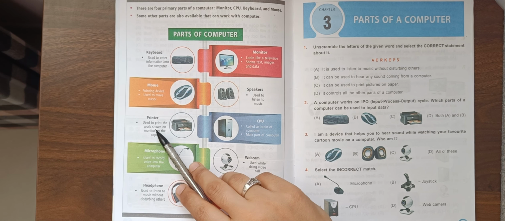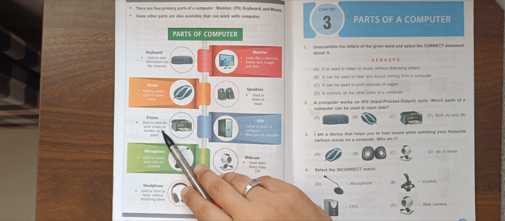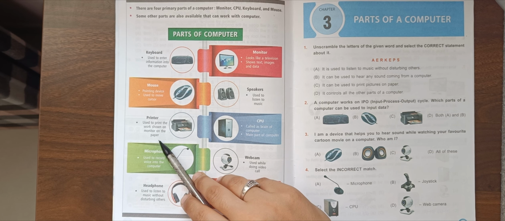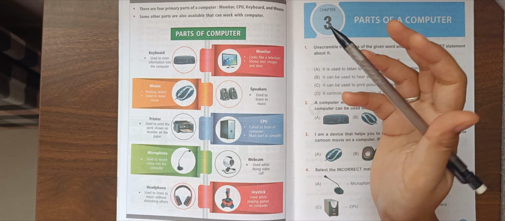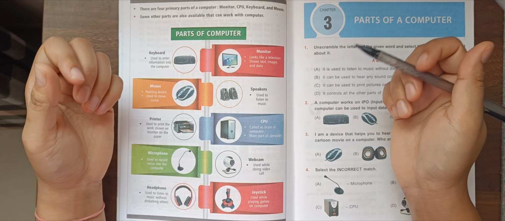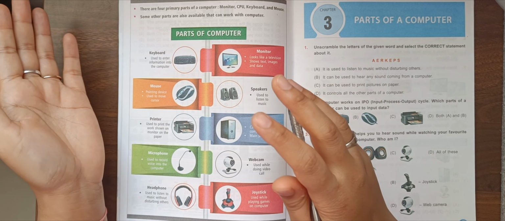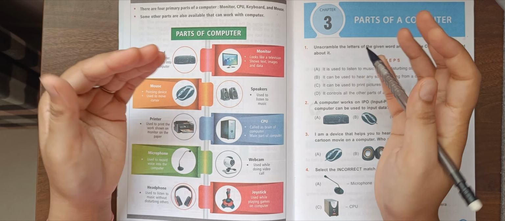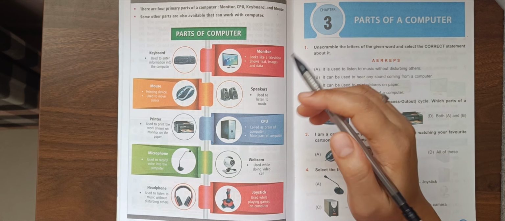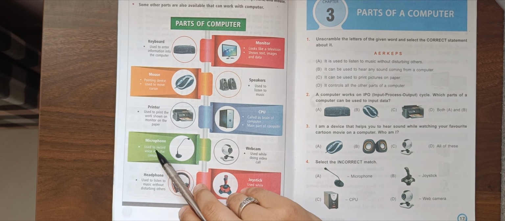Next is printer, used to print the work shown on the monitor. If you want to print anything, you need to use the printer. From soft copy to hard copy, we need to use the printer. This is an output device.